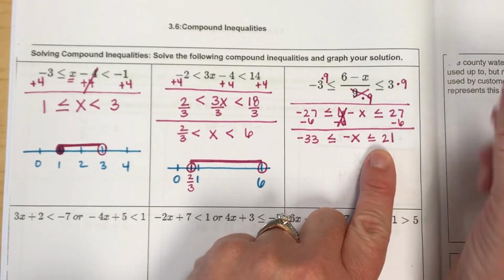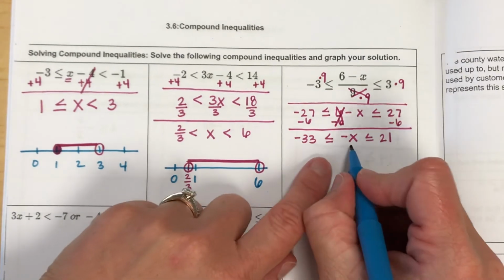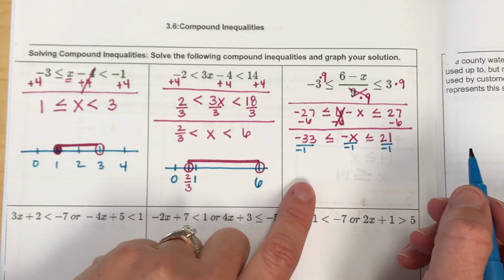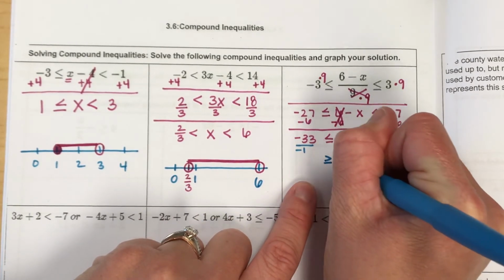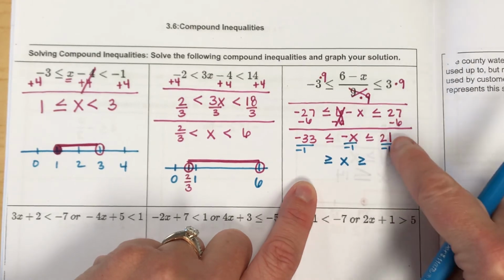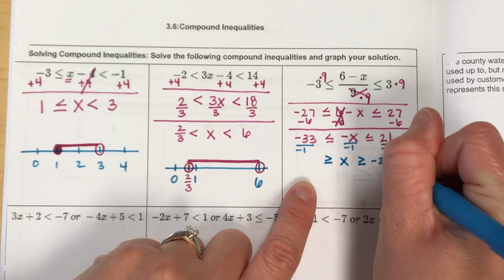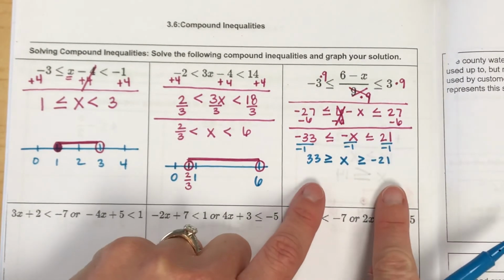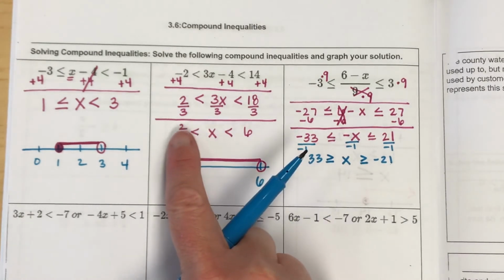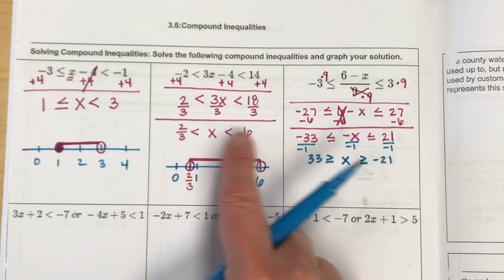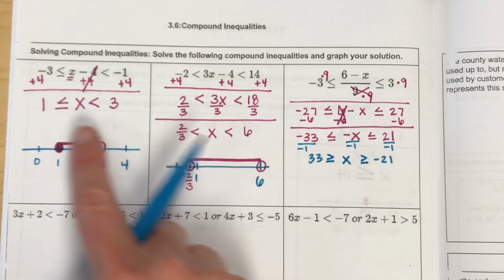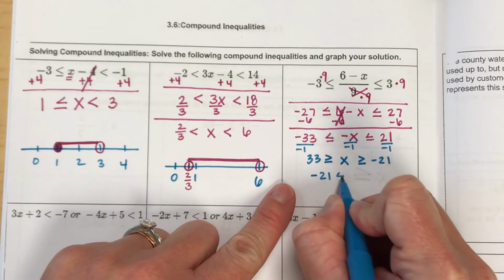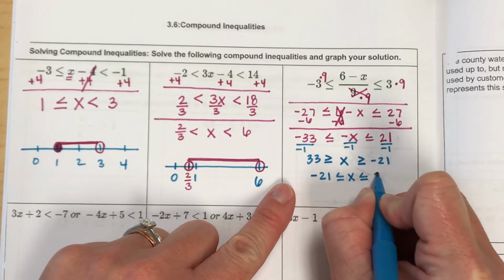And now because I have negative x, I need to divide by -1. And don't forget, if you multiply or divide by a negative, your signs are going to flip directions. So 21 divided by -1 is -21, and -33 divided by -1 is now +33. But in the correct order, notice the smaller number goes on the left, so the left side is lower. So if I reorder it, -21 is less than or equal to x, less than or equal to 33.